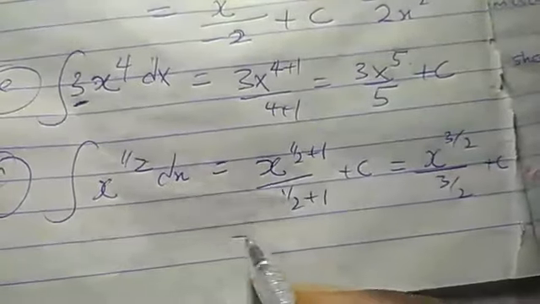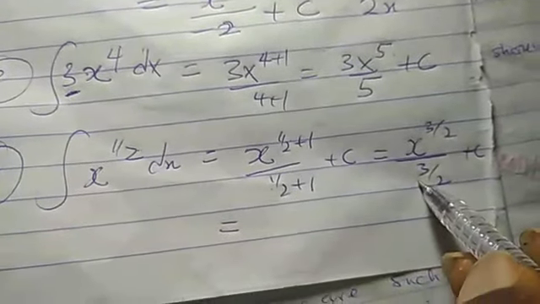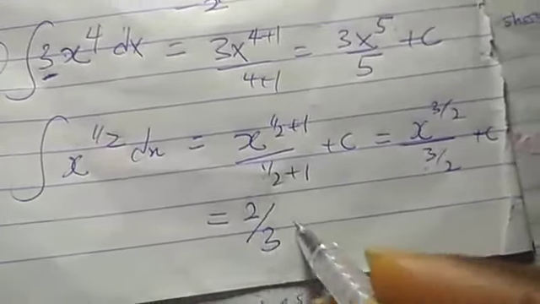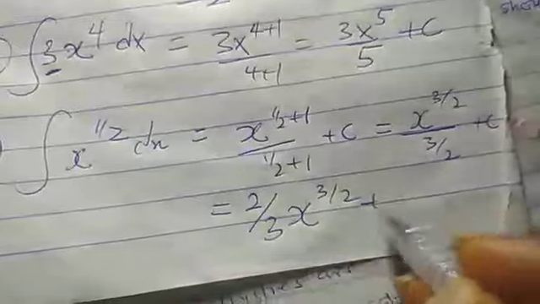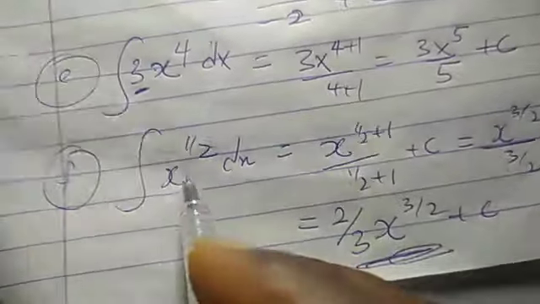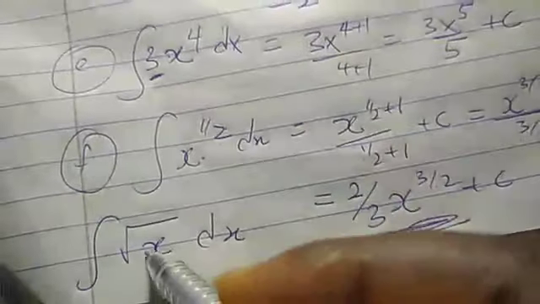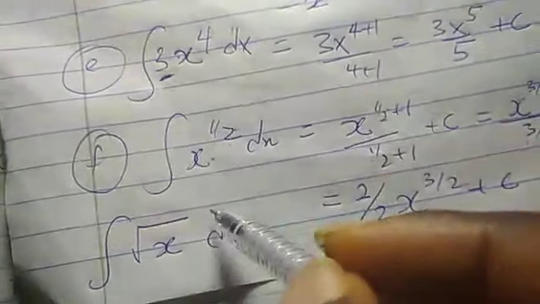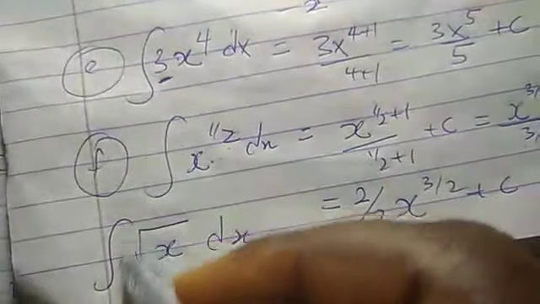But that is not the answer. That's not all. This 3 over 2 is at the division. If you bring it up, it will become 2 over 3. Then x to the power 3 over 2 plus c. So that is the answer. This question is the same thing as giving the square root of x, because x to the power half is the same thing as the square root of x. If you are given a square root, you only need to transform it to that power.